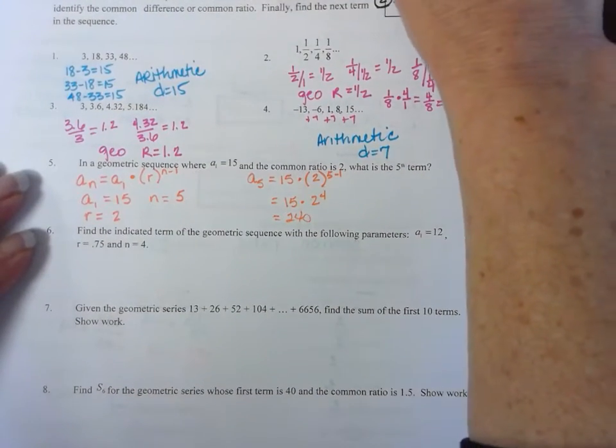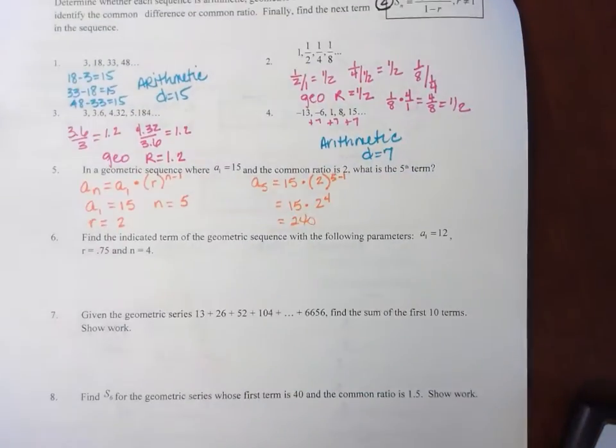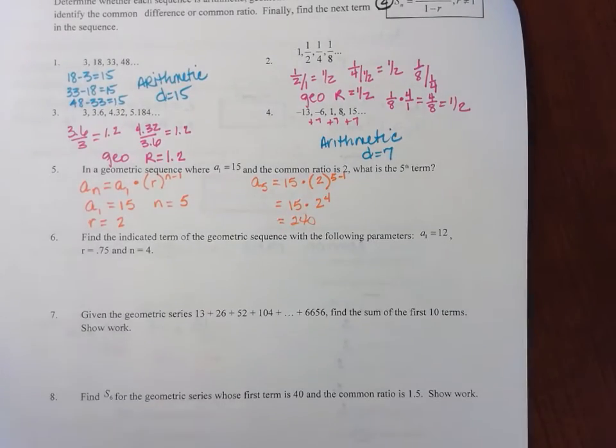Then, find the term of the geometric sequence with the following parameters. What does parameters mean? Anybody know? You're talking about perimeters.